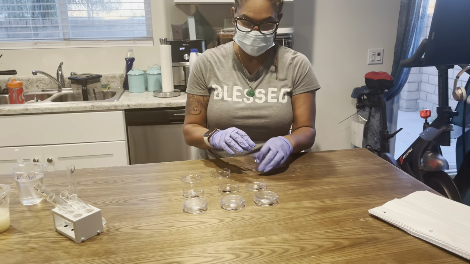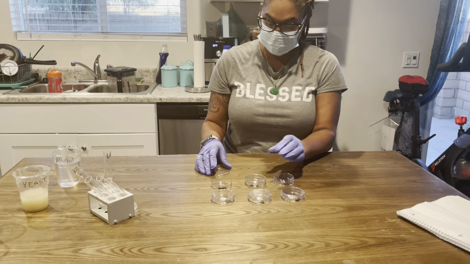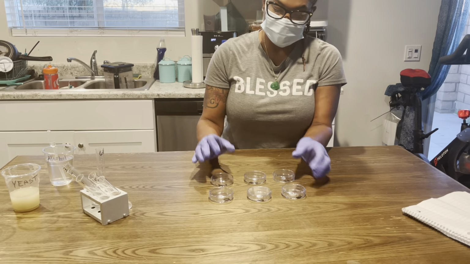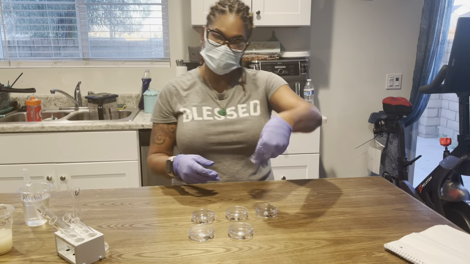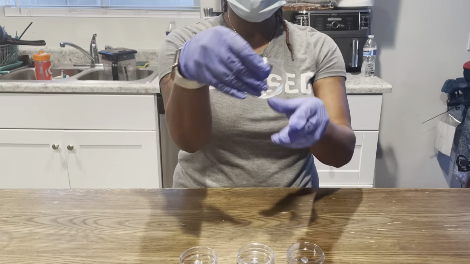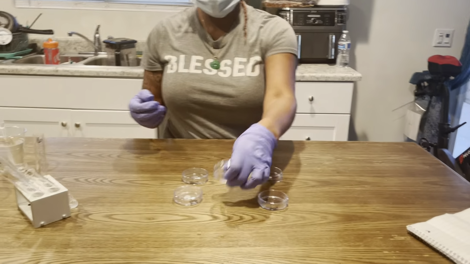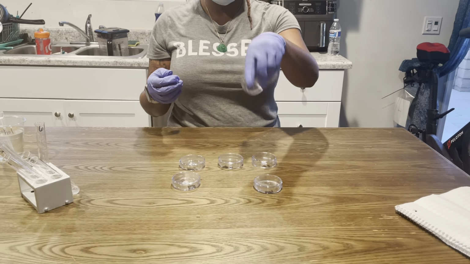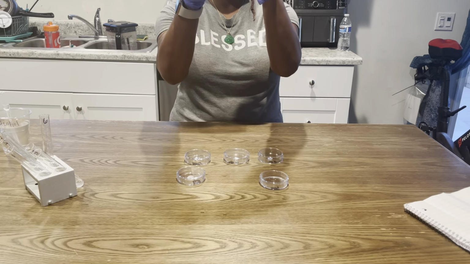And I'm just going to cover. And I'm going to just move it around. Shake it or swirl it, as you can see. So that's 1. I'm gonna do the same thing with all of them. 2.